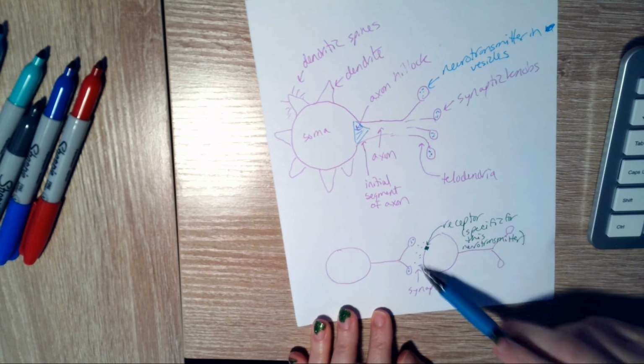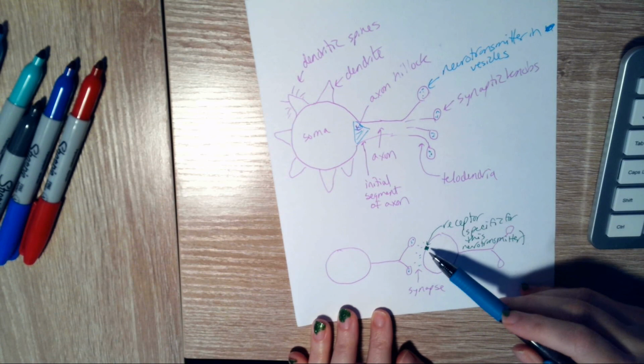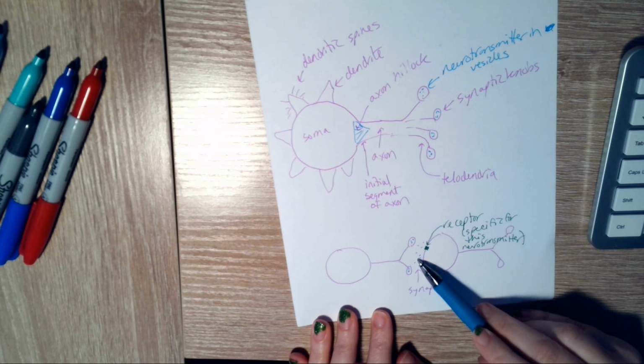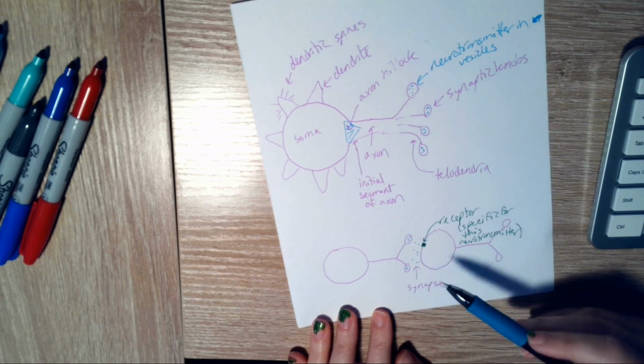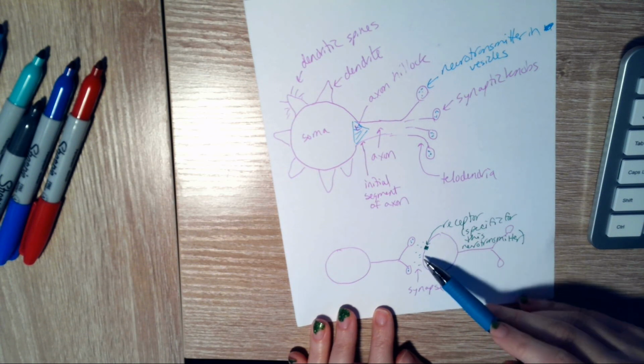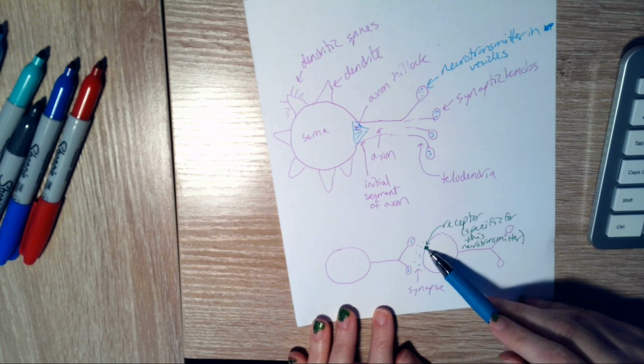On the second neuron, we would have receptors. I put one, there would be many. And these receptors will be specific for this neurotransmitter. So let's say, for example, that this neurotransmitter is acetylcholine. That's a common one. The receptor for this would be something called a cholinergic receptor to bind the acetylcholine. And you don't have to write that down.